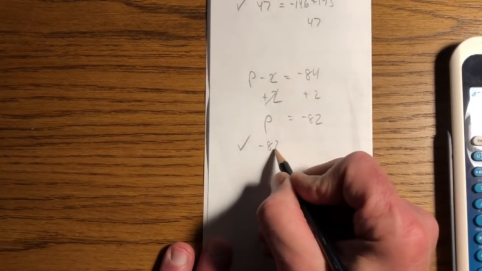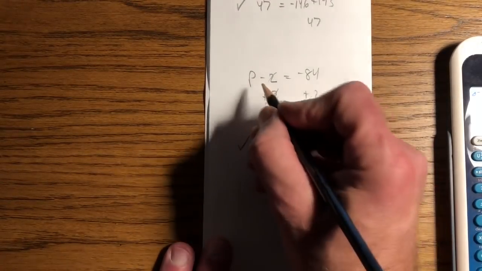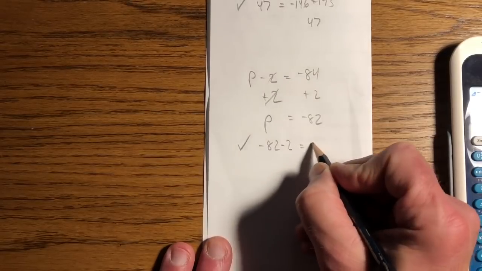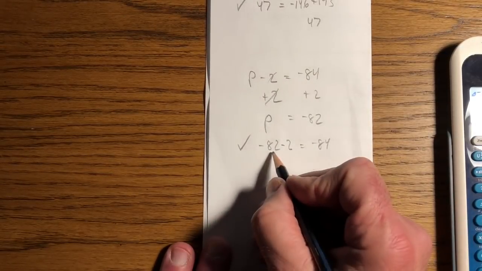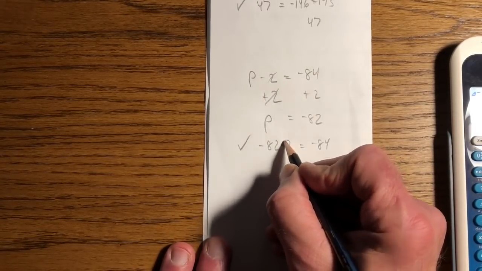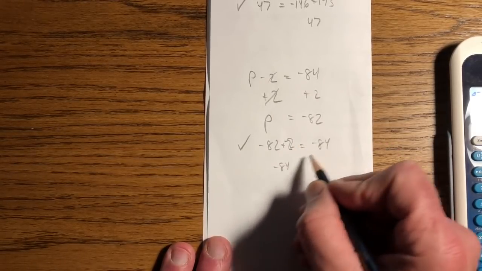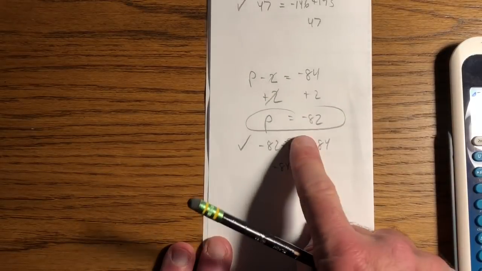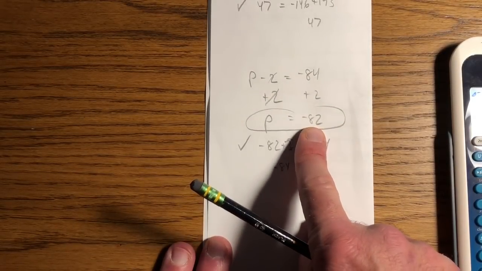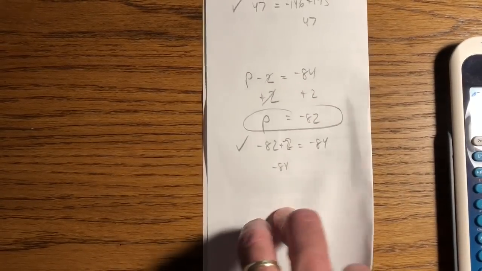So let's check to make sure that works. So you substitute in negative 82 for p in the original problem. Subtract 2. It should equal negative 84. So you can do your subtracting 2 by adding the opposite of 2 which ends up being a negative 84, which proves the solution is p equals negative 82.